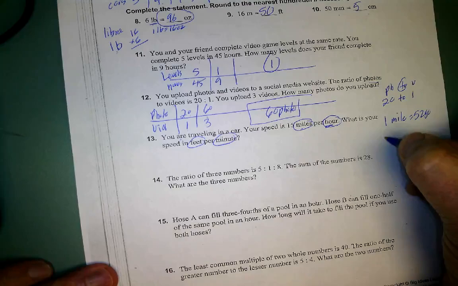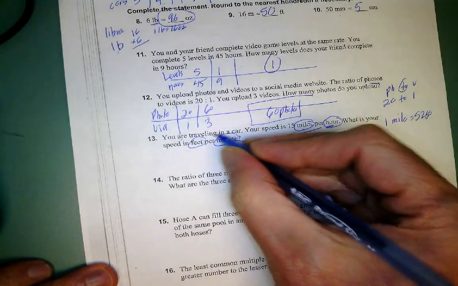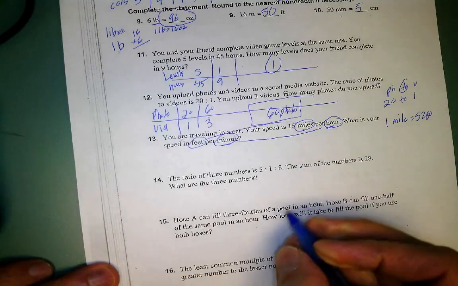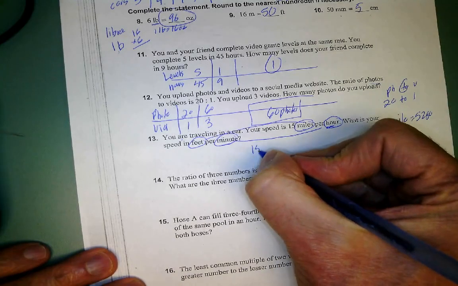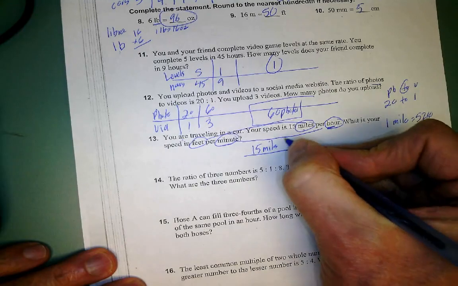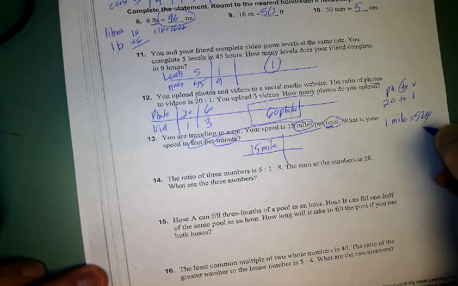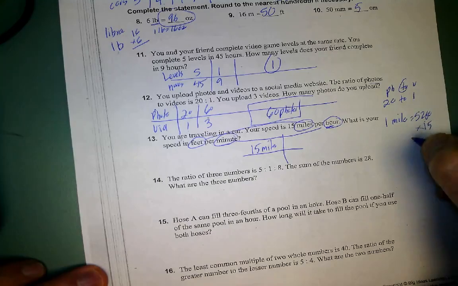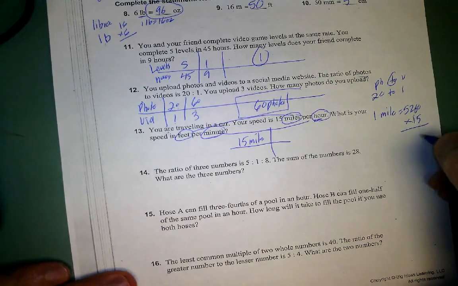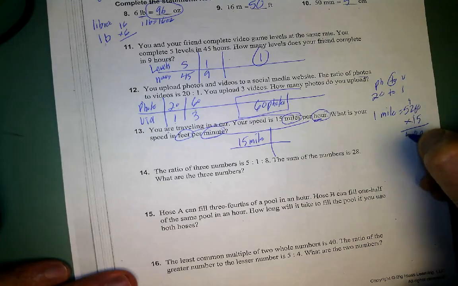The hour and the minute are being compared, and the feet and the miles. So 15 miles equals how many feet? Well, I got to go 15 times 5,280. Okay. 0, 40, carry the 4, 10 and 4 is 14, carry the 1, 5 times 5, 25 plus 1, 26.